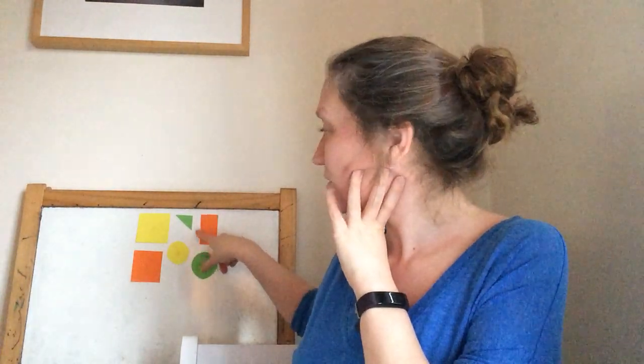We've got 2 squares, one yellow one and one orange one. We've got a green triangle, a yellow circle, a green circle, and then above that we've got an orange rectangle. Okay. Once you've had a good look at your objects, try and get a picture of them in your head so you remember what they look like and where they are.